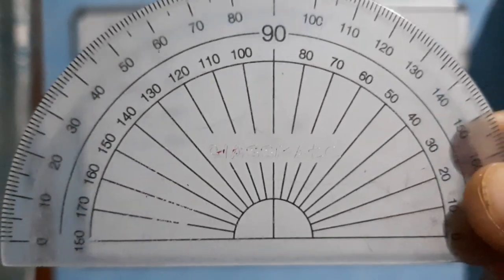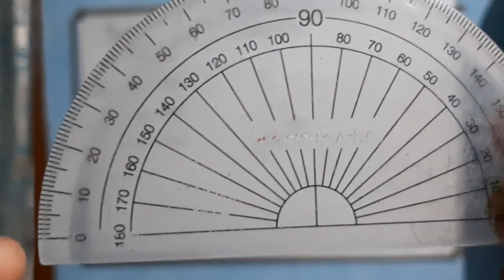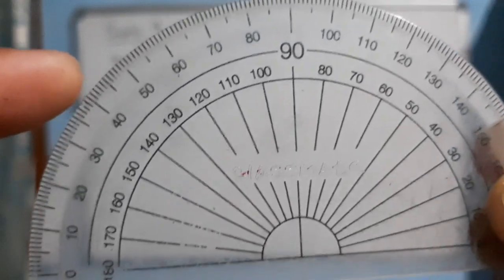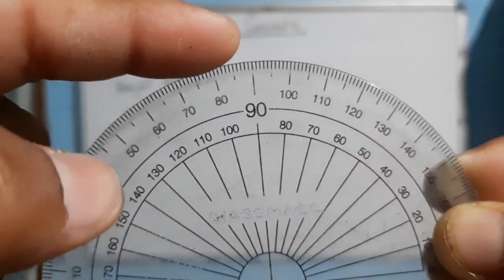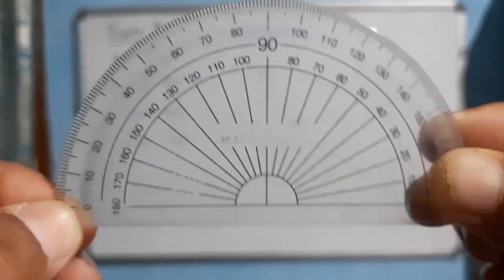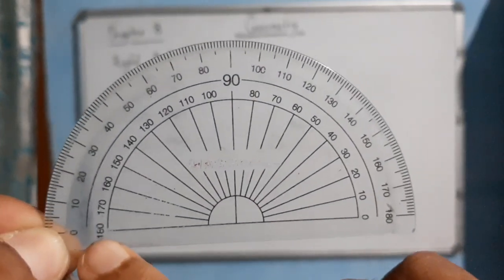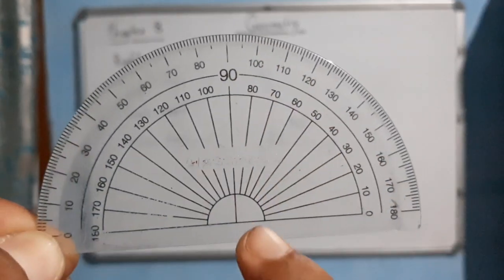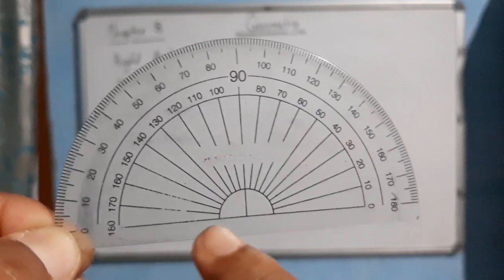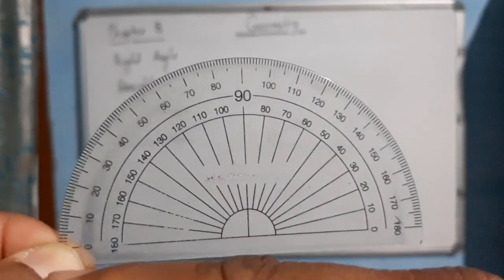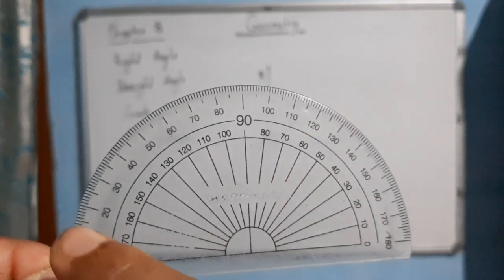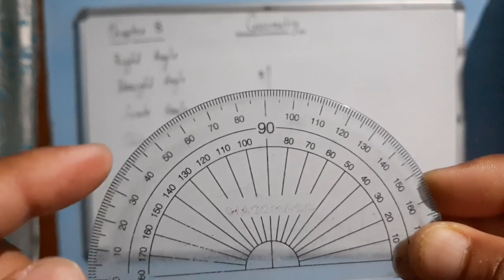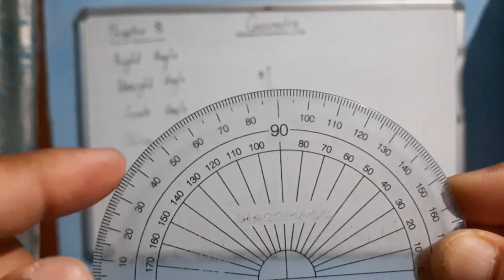See here, this is 0. If you start calculating 10 degree, 20 degree, 30 degree, 40 degree, 50 degree, 60 degree, 70 degree, 80 degree, 90 degree. So if you see this line and this line, 90 degree straight, perpendicular, then it is known as 90 degree. If we start measuring from this direction, the outer ring has the numbers 0, 10, 20, 30, 40. So this scale you will use.